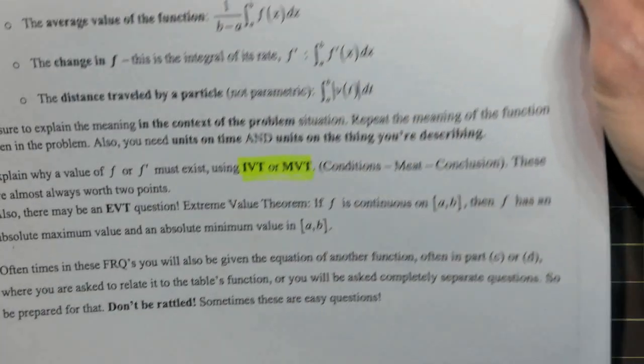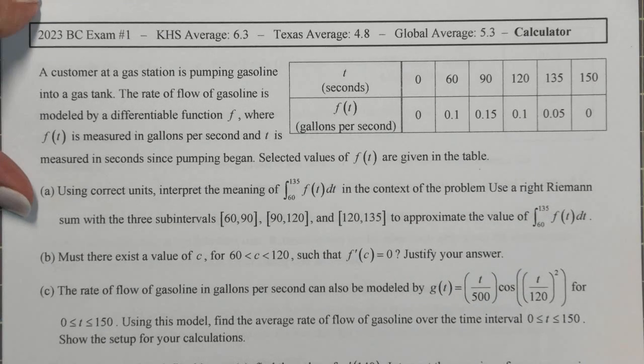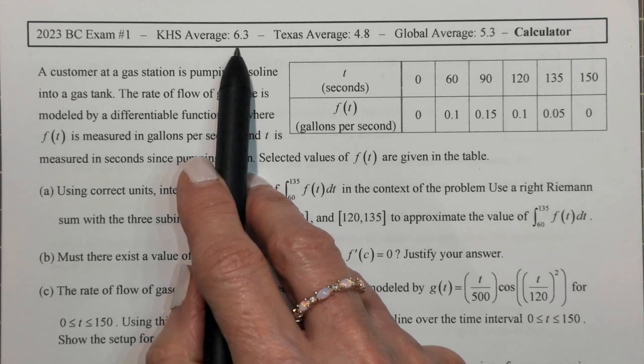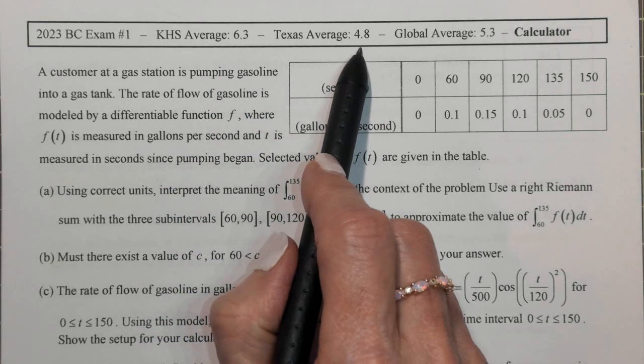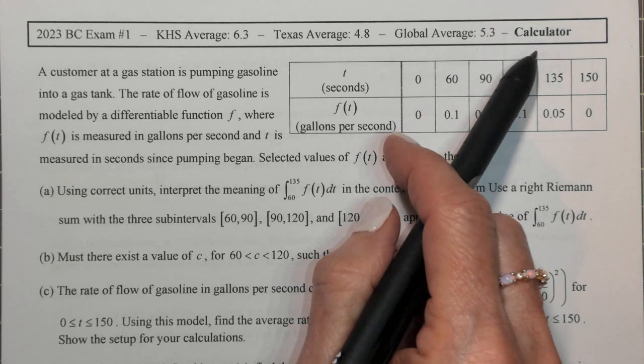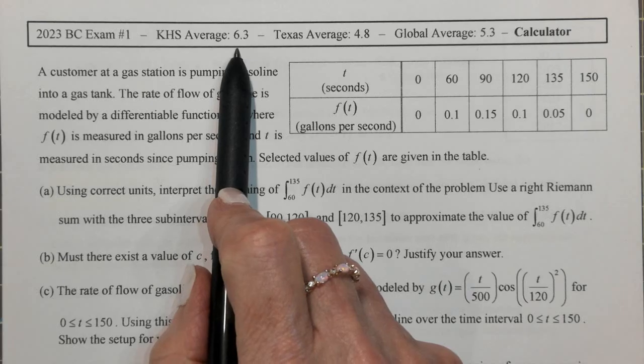Alrighty. Let's take a look at the FRQ from 2023. So this was a good one for KHS. Our average was 6.3 compared to the Texas average and the global average. This one was with a calculator. Okay, so clearly that's really high for us.